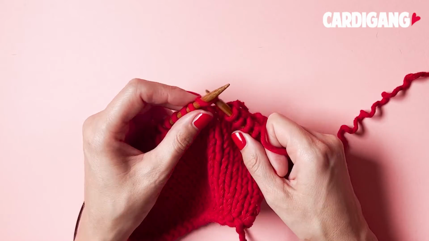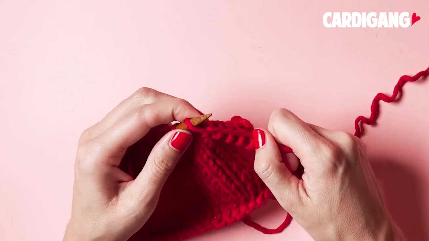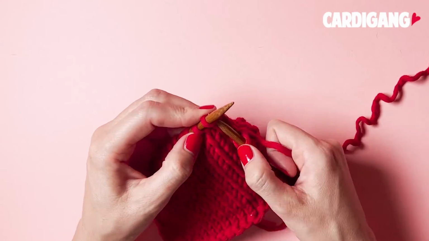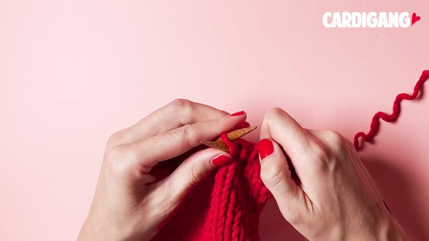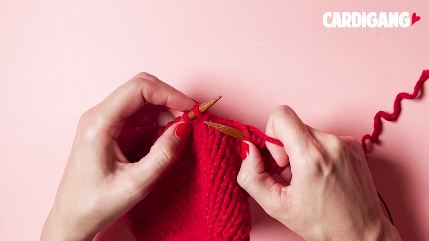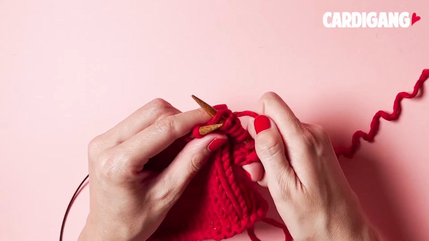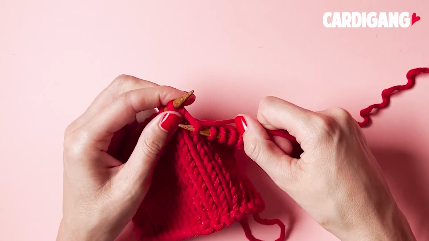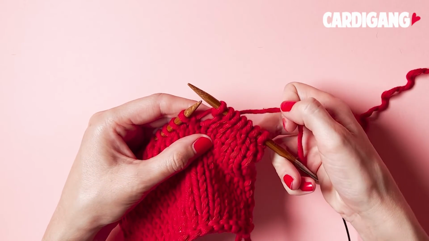So let's look at that again. I'm knitting my stitches as normal from left needle to right, but in this case, instead of knitting that next stitch on my needle, I accidentally go into the bar in between stitches and knit that one instead, which has created that extra stitch.